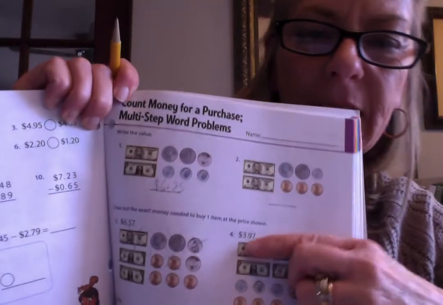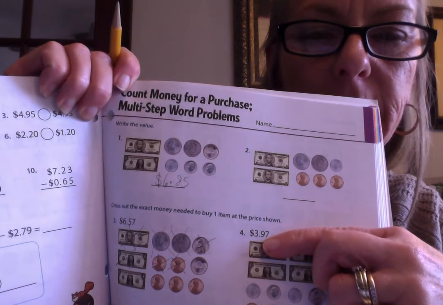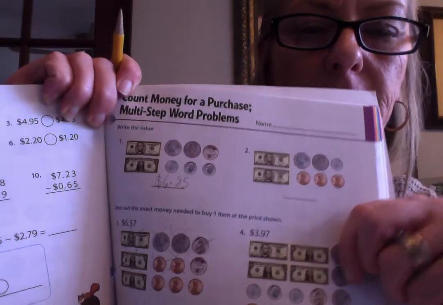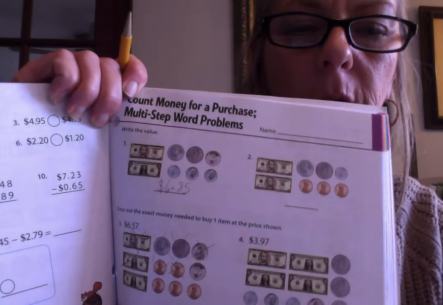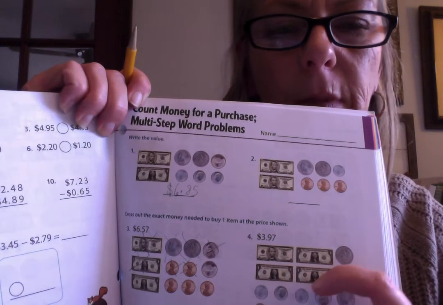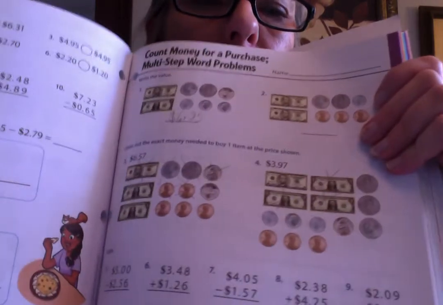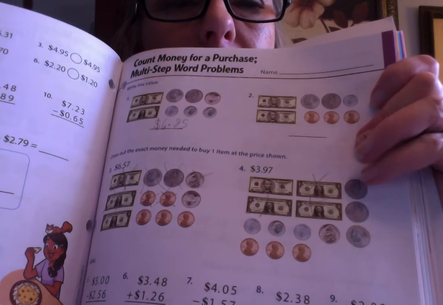Okay, let's try one more. Our next amount is $3.97. So I'm going to start with my largest amounts. Would I be using the $5? No. So I would cross off these $3 bills. And then I want to count my change. So I'm going to start with my largest coins, or the largest value.